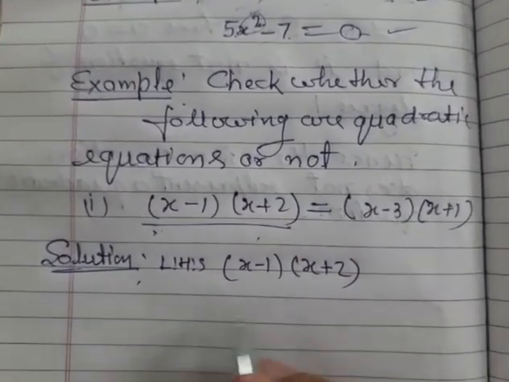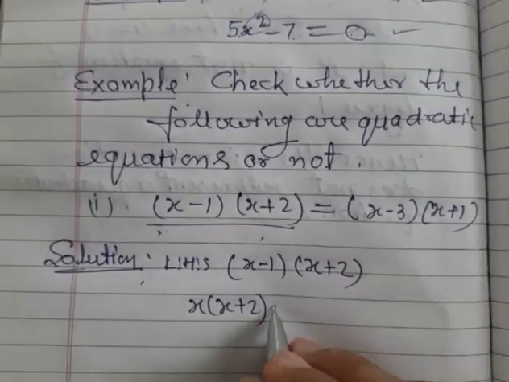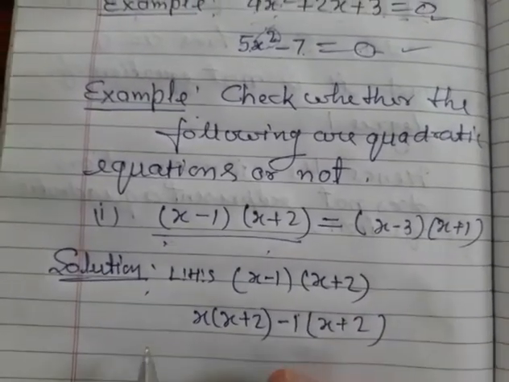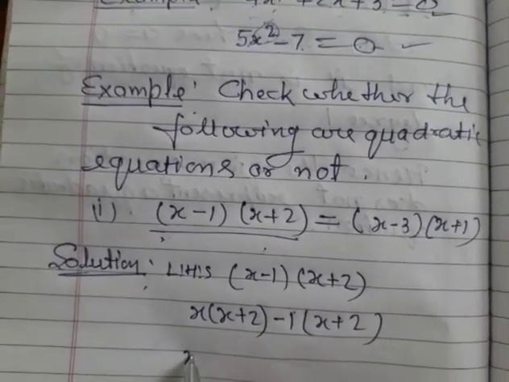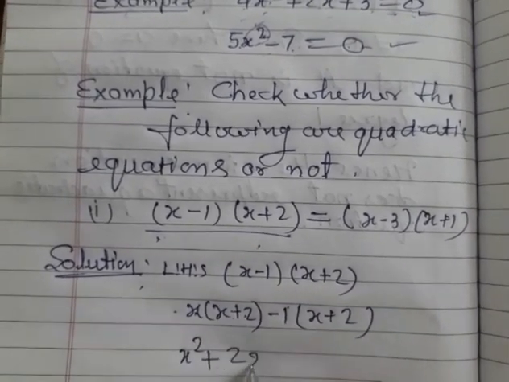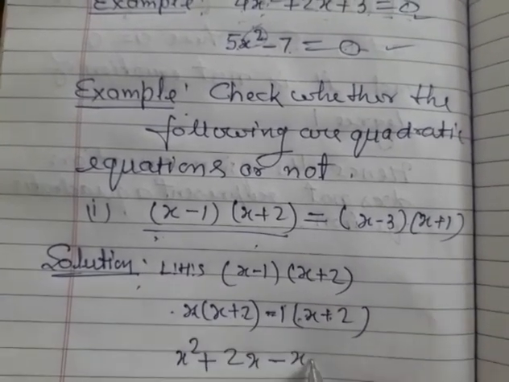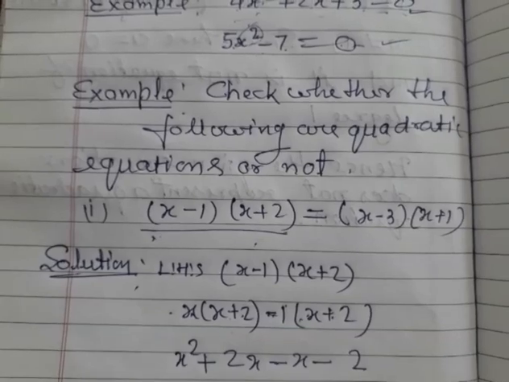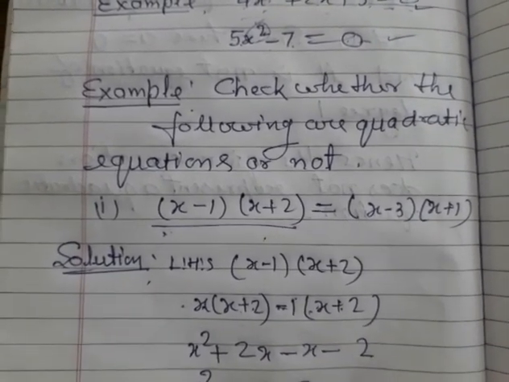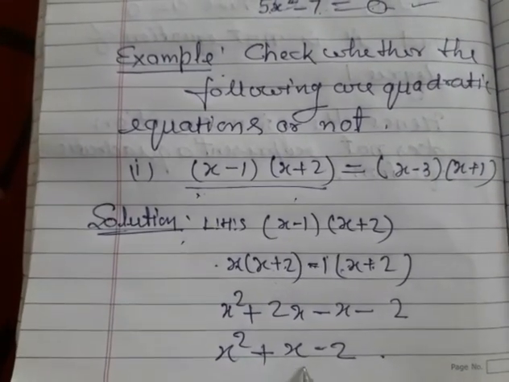How to multiply it? We use the identity also: x square, plus 2x, minus x, minus 2. What we get here? x square plus x minus 2.